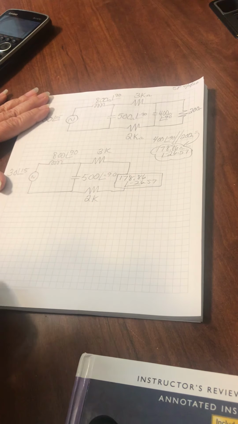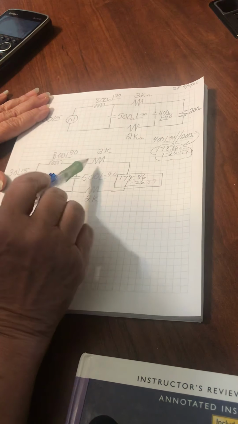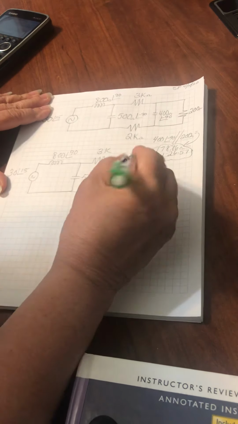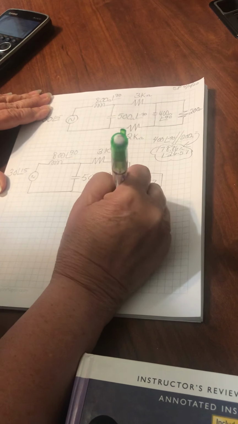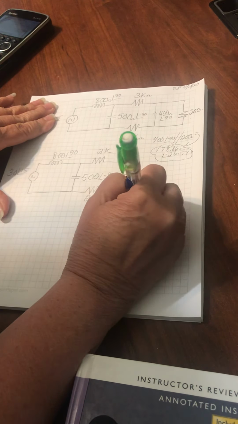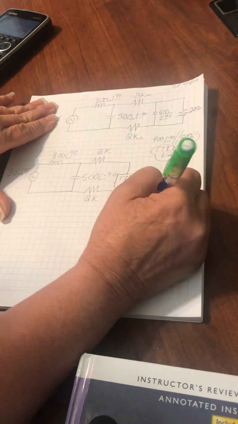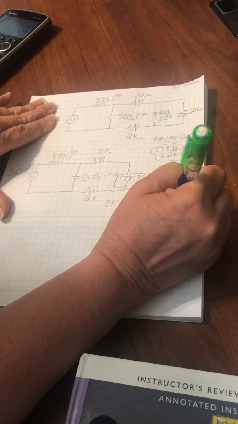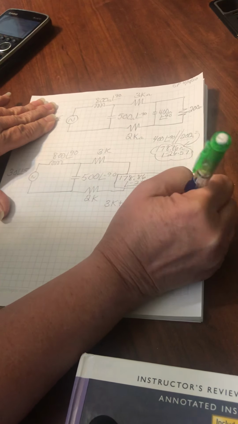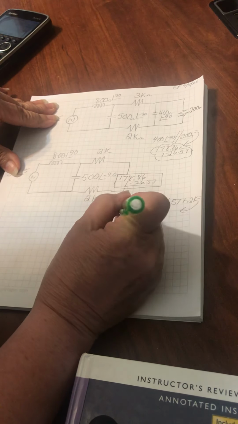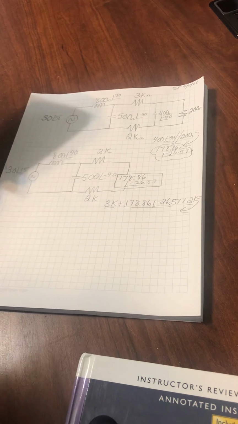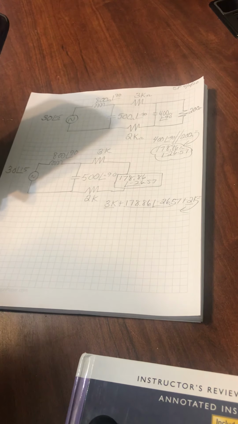Now what do we see? Series. So we have this, this, and this in series. How do we get Z total in a series circuit? We simply add it. So we have 3K plus 178.86 at an angle of -26.57 plus 2K equals. We simply just add these three up because they're in series. And what does a series circuit have in common? Current.